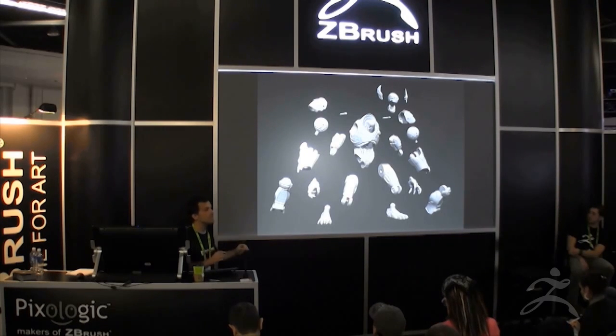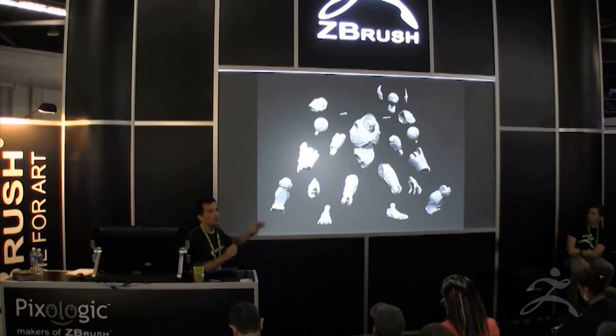Traditional sculpting is a key advantage, though, to making this kind of work. All of the skill sets that I developed as a traditional sculptor are what inform my ability to do this kind of thing in ZBrush.